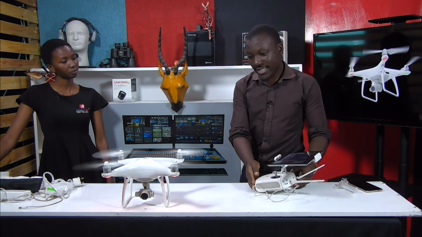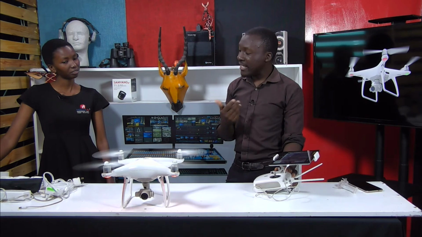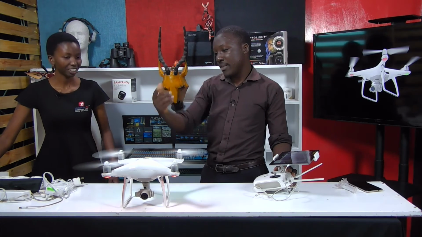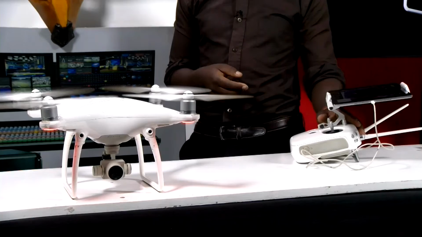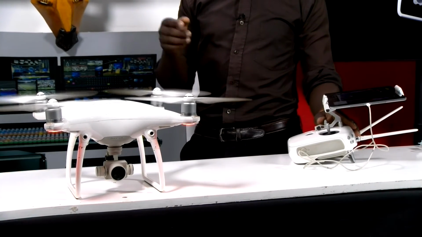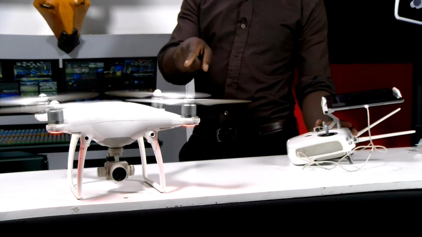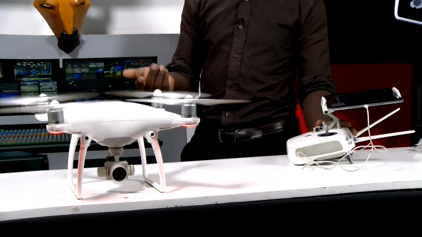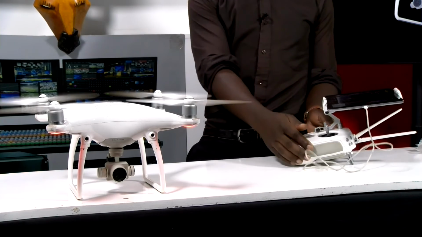Then for me as a professional, I prefer accelerating fast, because you know these are just electronics. You can put these propellers and maybe they are not tight. So for me, I like accelerating like that, so that you're able to test. If you accelerate and the propellers are not well in there, they will come out or something. So I just do like that. So we are ready to fly.